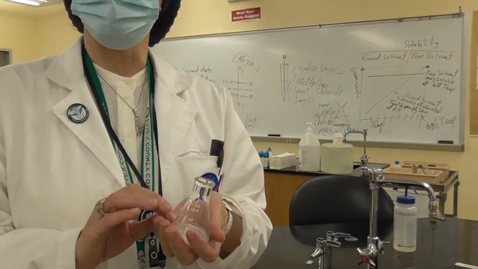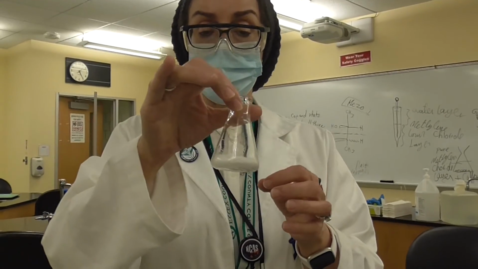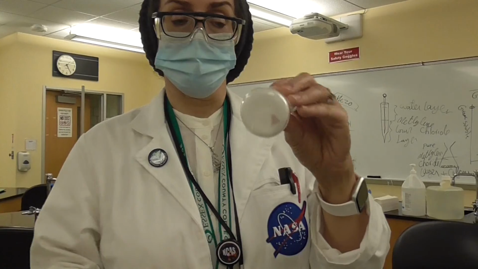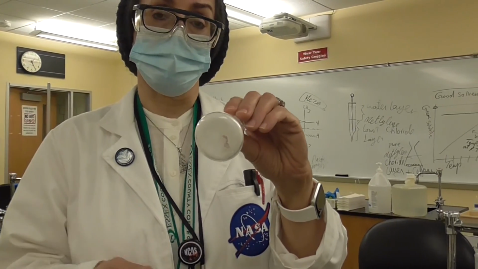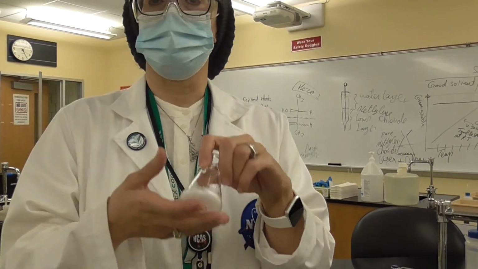We took the pure methylene chloride layer, put it on a hot water bath, and that is what happened, it actually evaporated the methylene chloride, and this is supposed to be the caffeine.